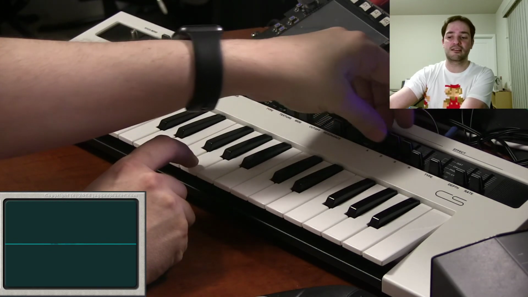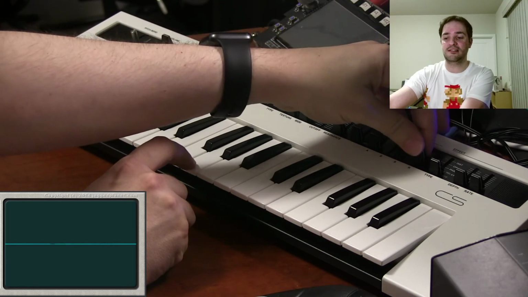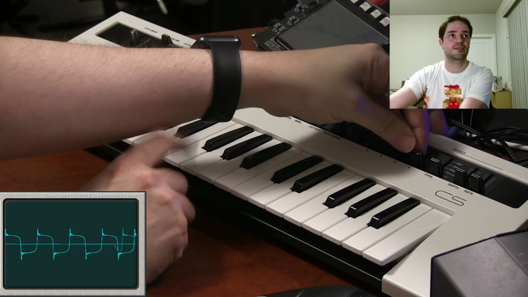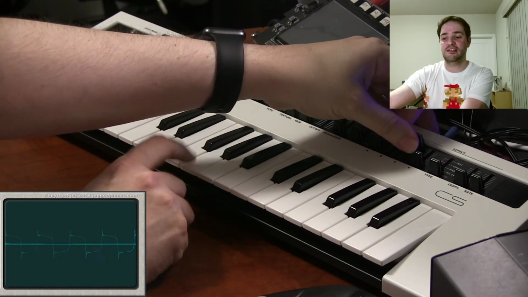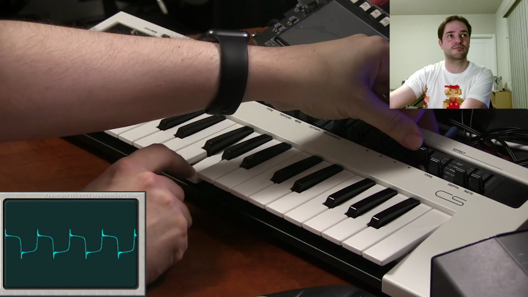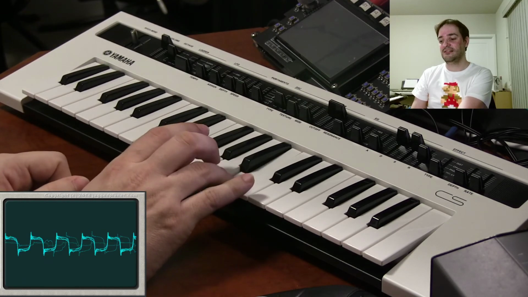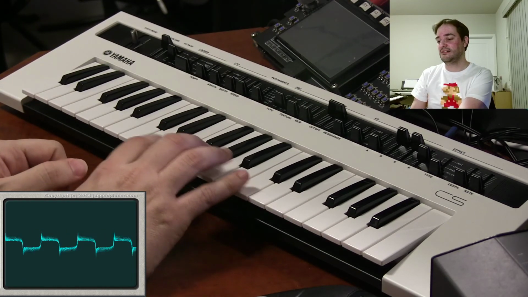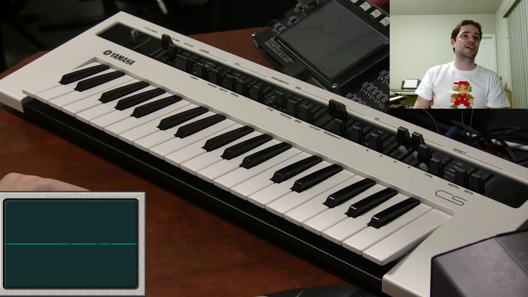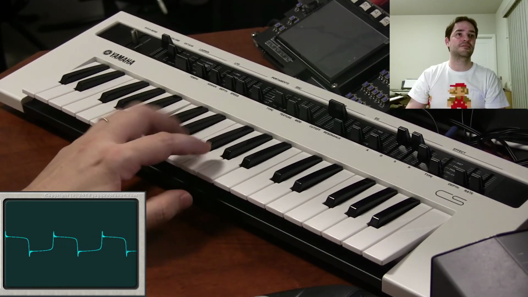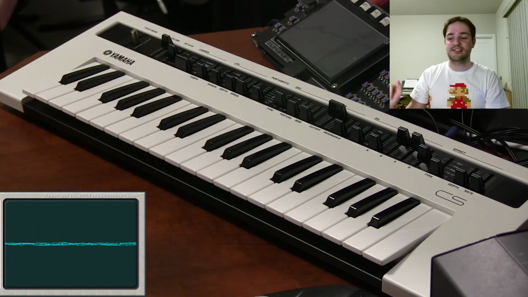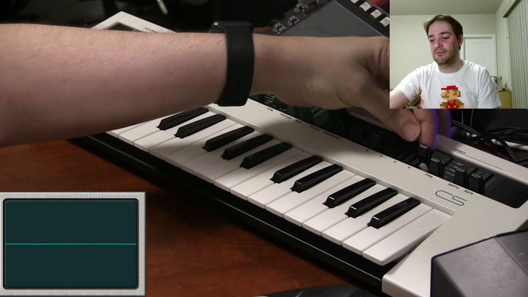And finally, the release: it just goes away, but then if I start adding some release, so there you go. Now you have something that is even more 8-bit sounding.